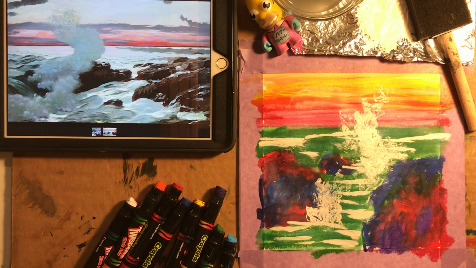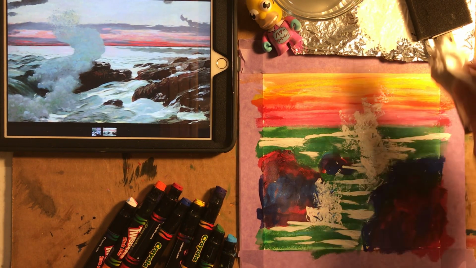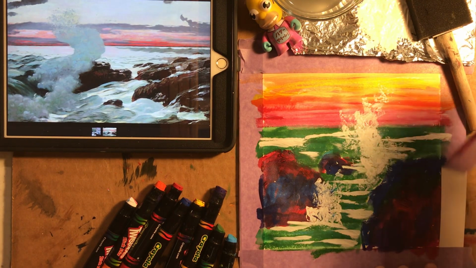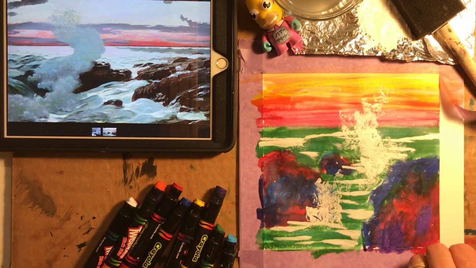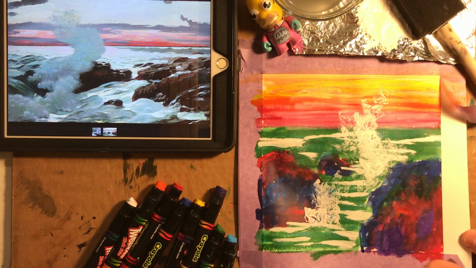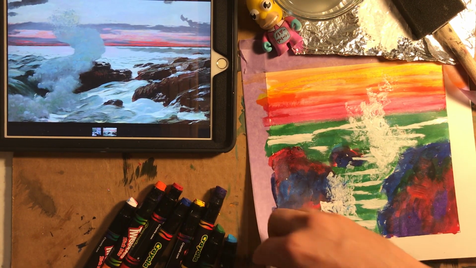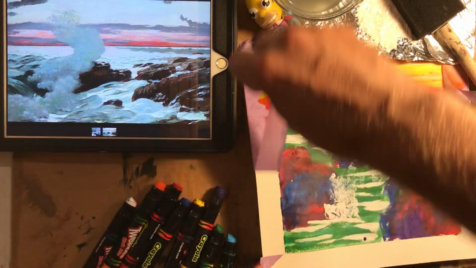How cool. There we go. That was the final touch, right? Let me peel off my tape. You could wait till it dries, but I think I'm just gonna go for it, guys. I'm gonna peel it off and be careful.